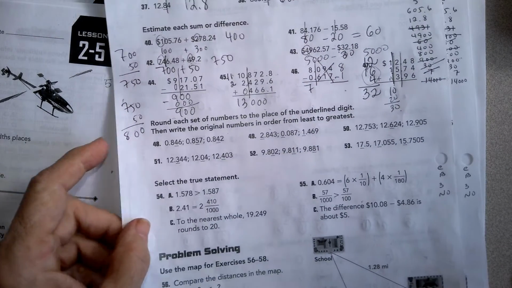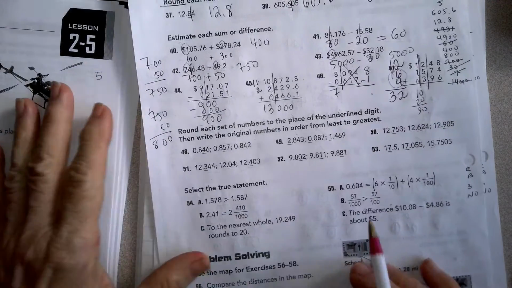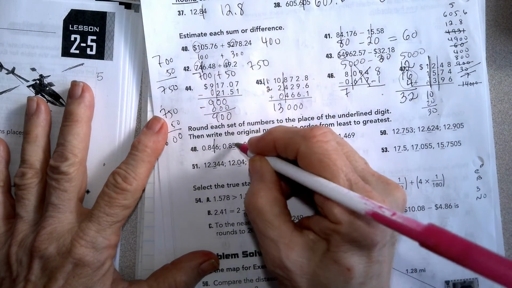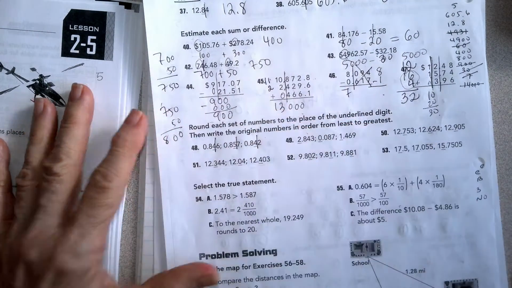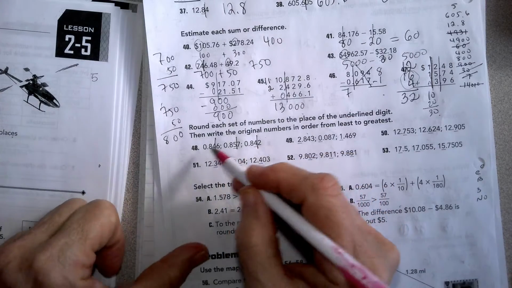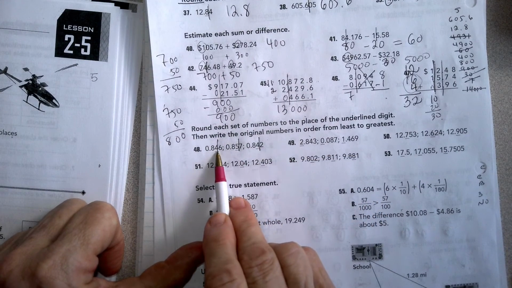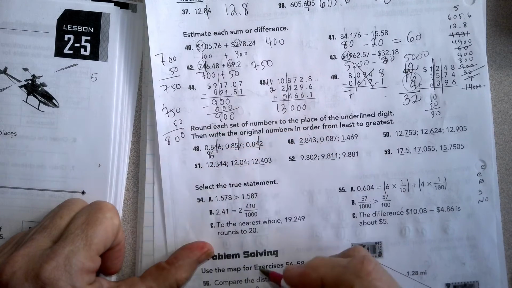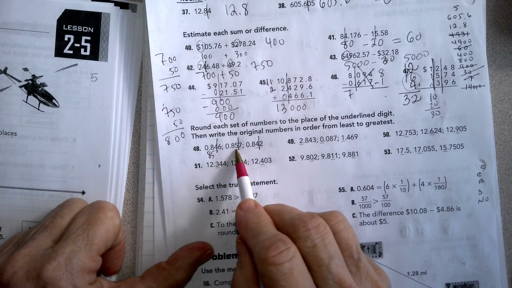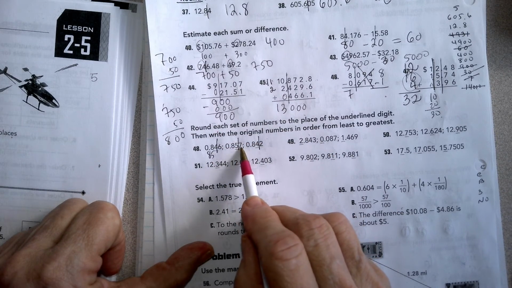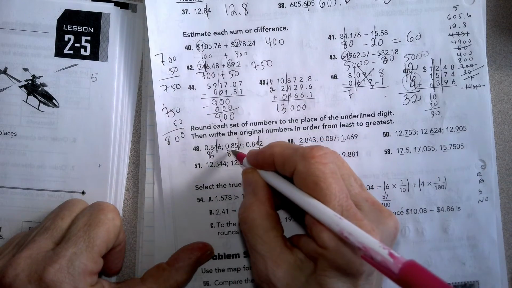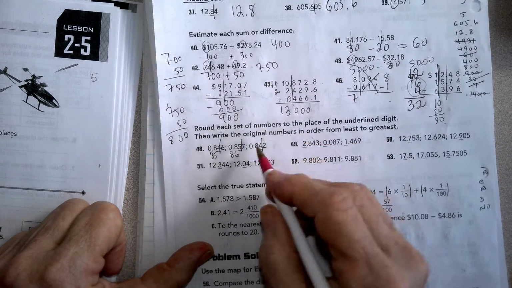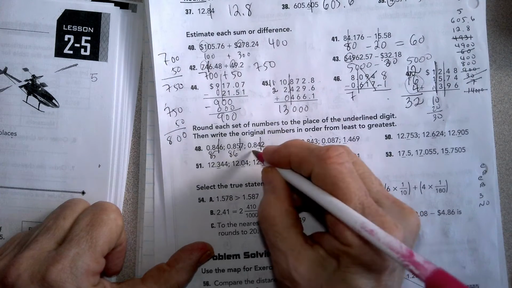Then this problem. This says round each one to the place underlined. So if I round this one, is this going to be 84 or 85? 85. And I'm actually going to leave the decimal off. This one, 85 or 86? 86. This one, 84 or 85? 84. But that's not big enough to make it 85, so it's going to be 84.